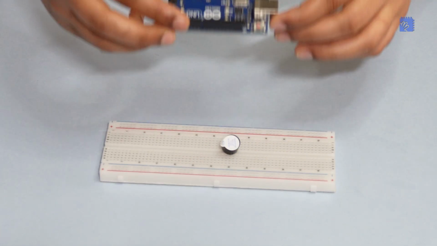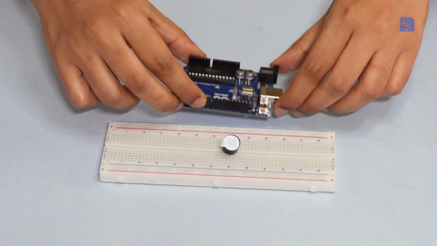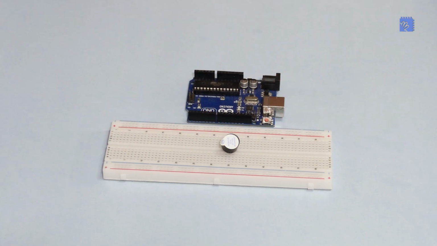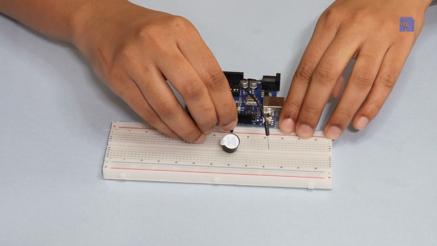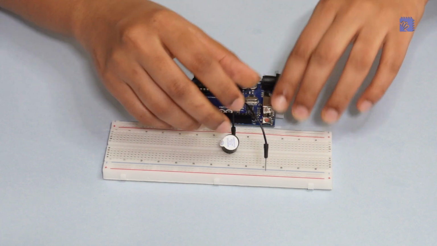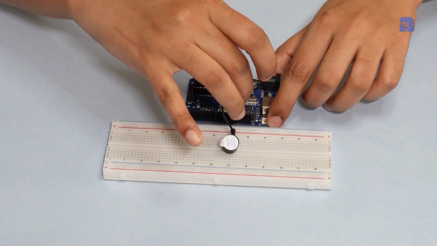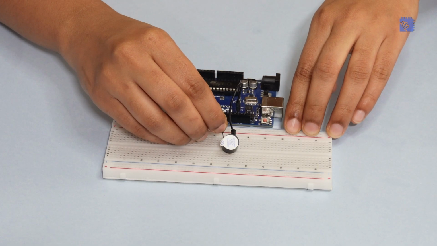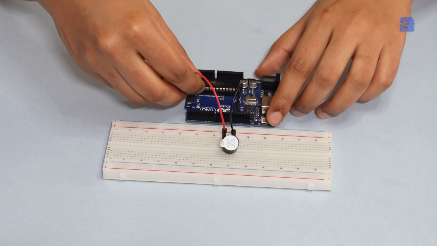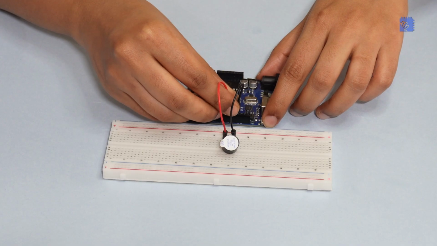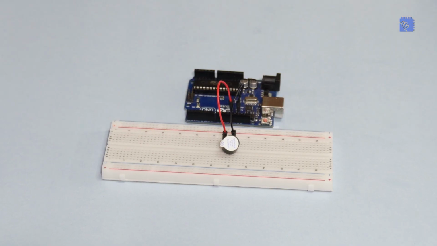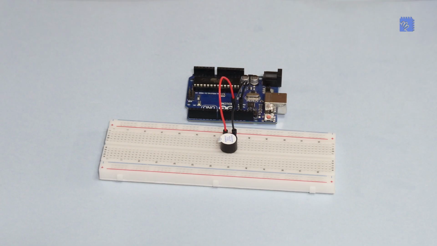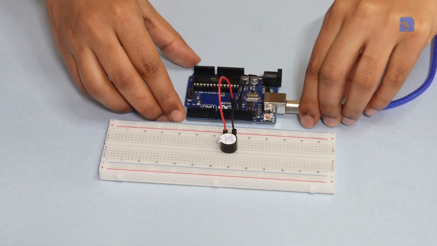Next, position the Arduino UNO right next to the breadboard for easy wiring. Take a black jumper wire and connect one end to the shorter leg of the buzzer and the other end to any GND pin on the Arduino. Then, take a red jumper wire and connect one end to the longer leg of the buzzer, marked with a plus sign, and the other end to digital pin 12 on the Arduino. Since this is an active buzzer, we don't need any resistor. It will make sound automatically when powered through the Arduino pin.